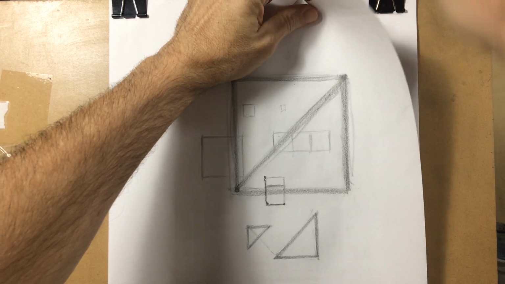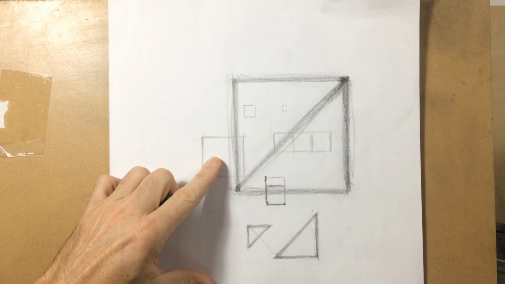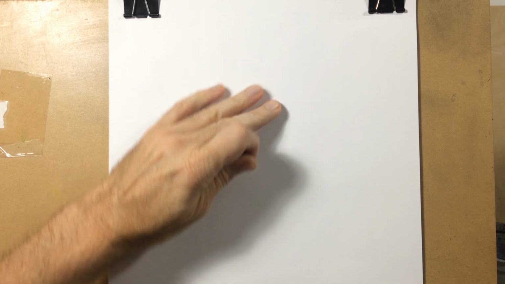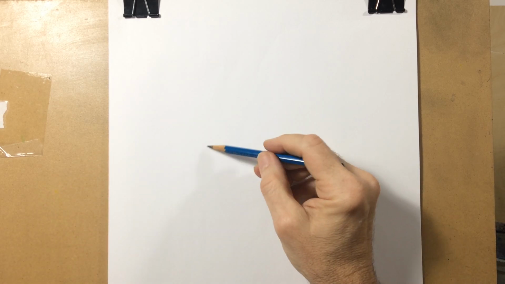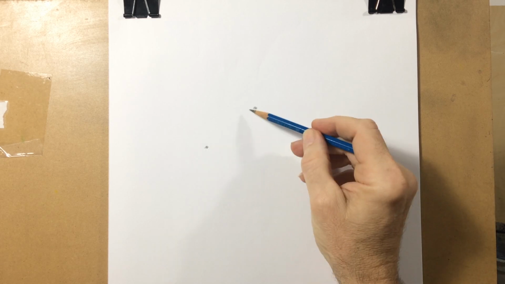And what I'm going to do now is relate that idea to, instead of thinking of the rectangle first, I'm just going to think of 2 points that are not directly above each other or side to side from each other.